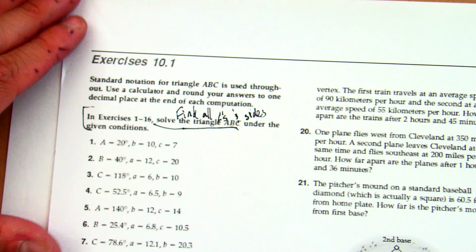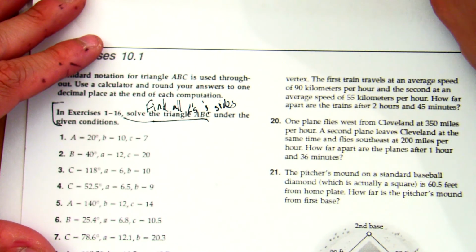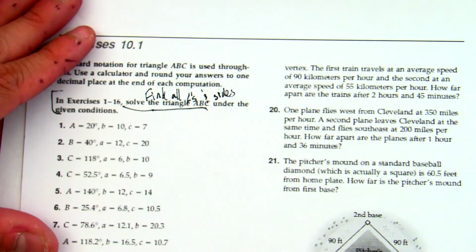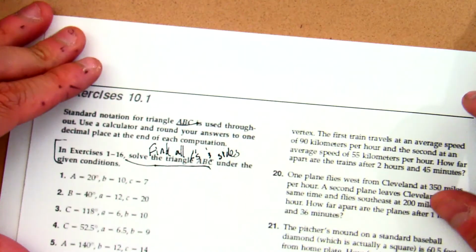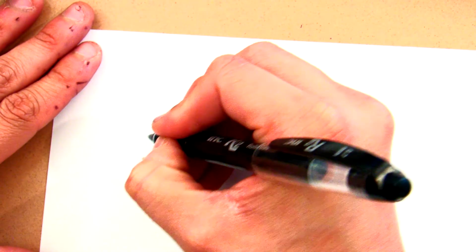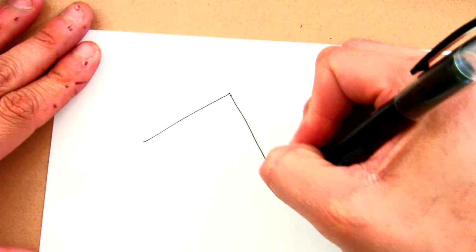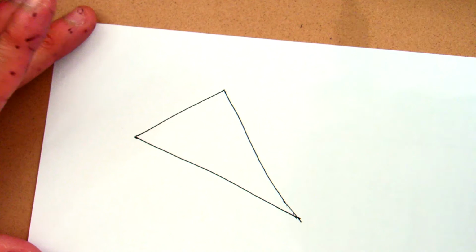under the given conditions. So one of the things that you need to keep in mind when you're looking at this problem is this triangle ABC here. It's the standard triangle, so I'm going to draw a picture of the one that they're talking about. And we reviewed this the other day, so let's just say you have any triangle. Just draw a random triangle. Try not to make it a right triangle. This looks maybe right here, but we won't assume that it is.